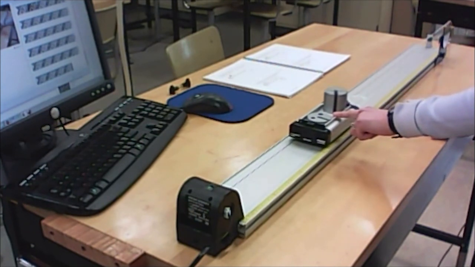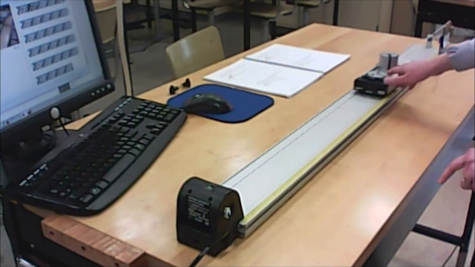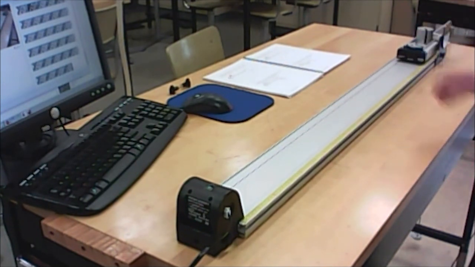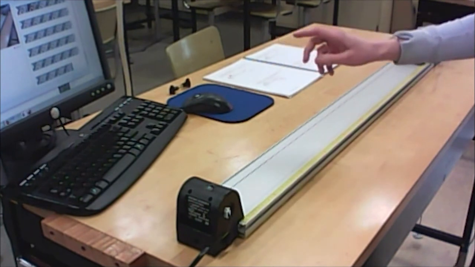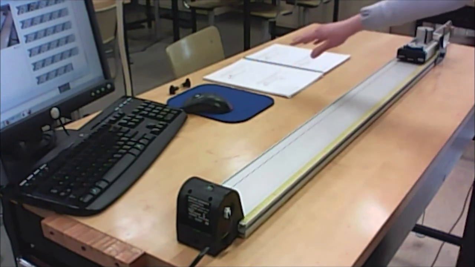So this will be just like before, where you'll start your program running, release the cart, let it accelerate down the track, and then you'll take your VT graph, fit a straight line through it to get your acceleration value, and you'll paste it into your book.